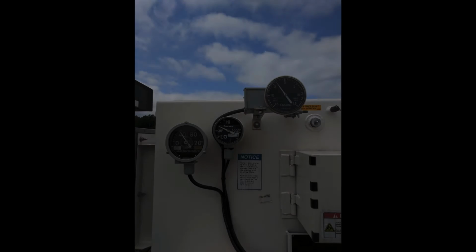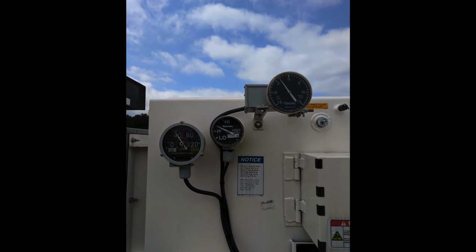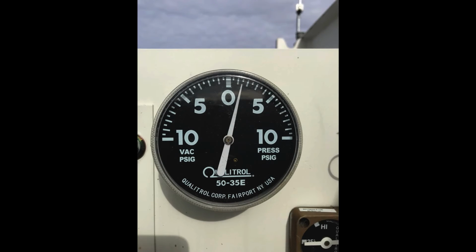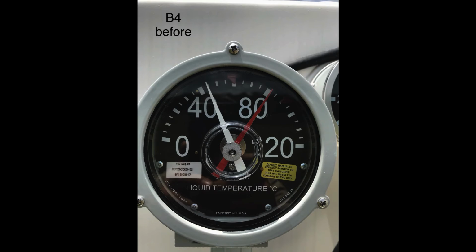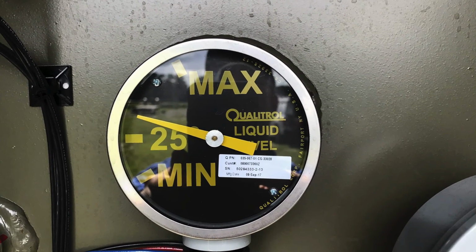The gauges provide important information about the state of the transformer. We usually see a pressure gauge, which displays the pressure of the gas in the headspace above the fluid, either positive or negative, a temperature gauge that displays the oil temperature, and a fluid level gauge.